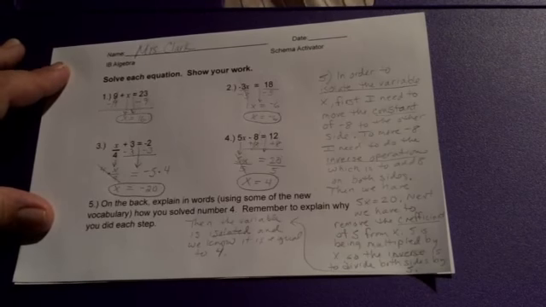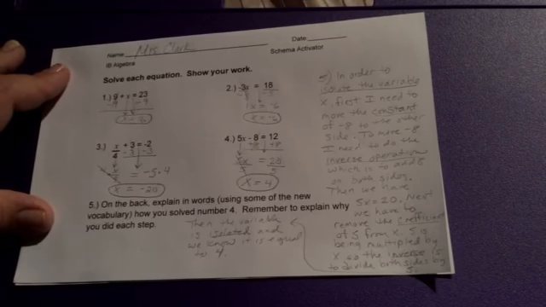So if you need to go back and review any of this again, feel free to stop, rewind, and watch any part again that didn't quite sit with you well and you need to review.